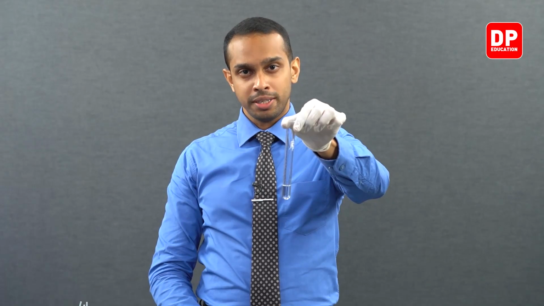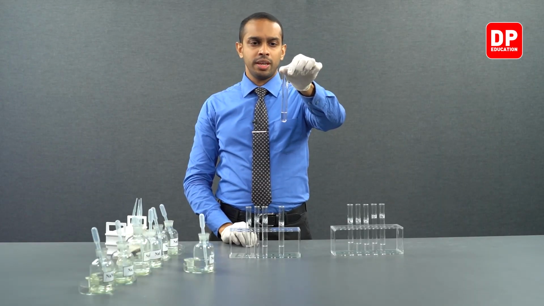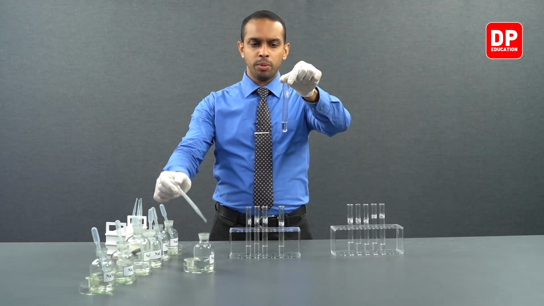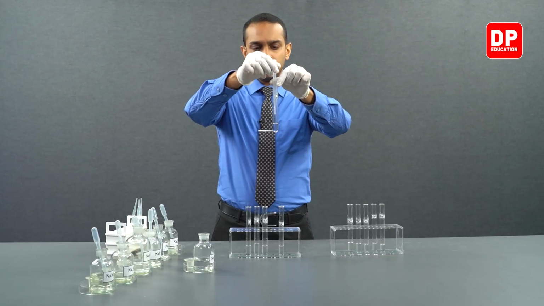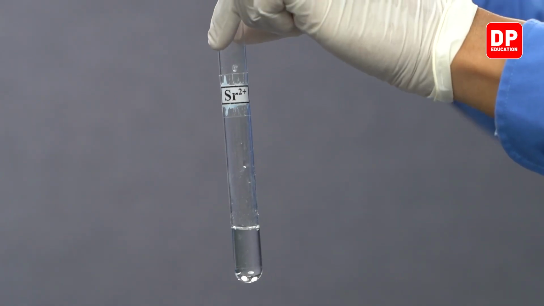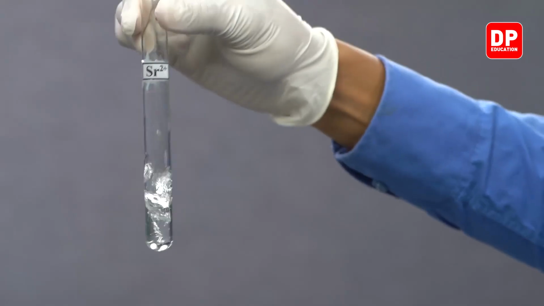Let's move on to strontium. Strontium 2 plus aqueous solution. Let's add a small amount of sodium nitrate into strontium. And then let's shake it really well.